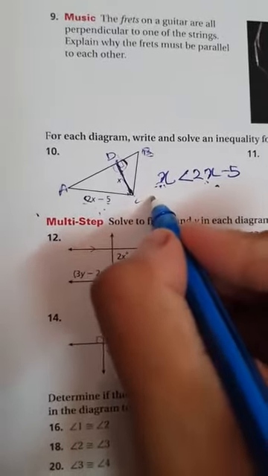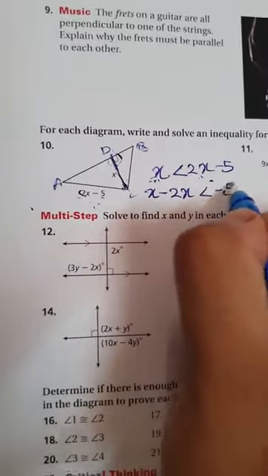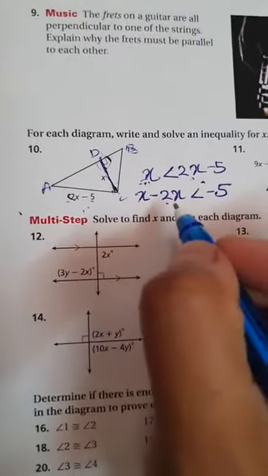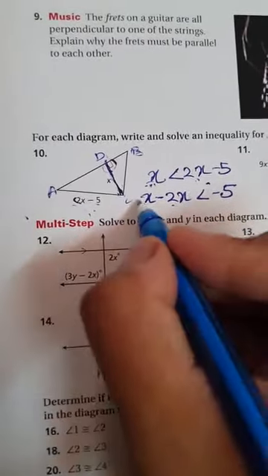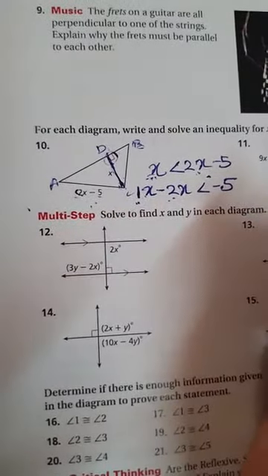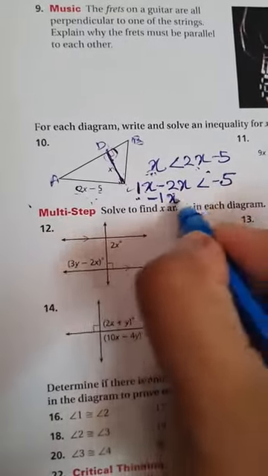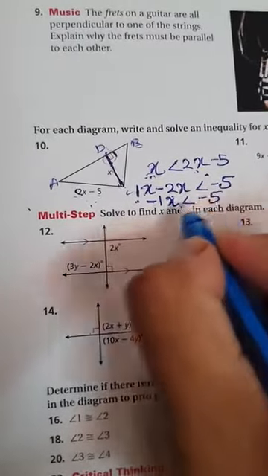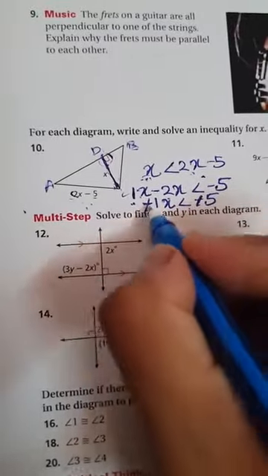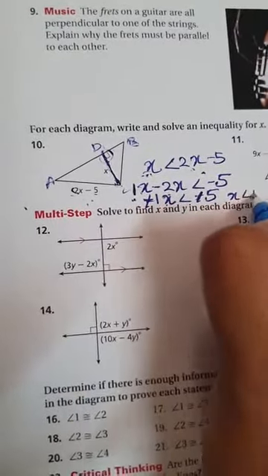So x minus 2x is less than minus 5. How much is x minus 2x? This means nothing here, so that's a 1. How much is 1 minus 2? That's going to be minus 1x, or minus x, is less than minus 5. Right? So you can cancel out both the minuses. That's going to be x is less than 5.